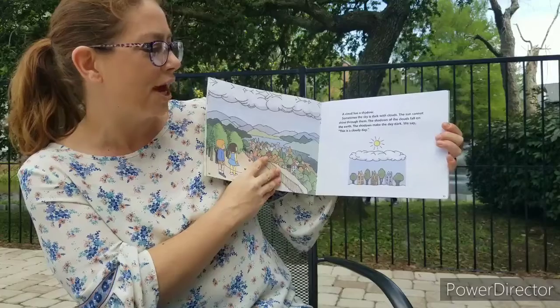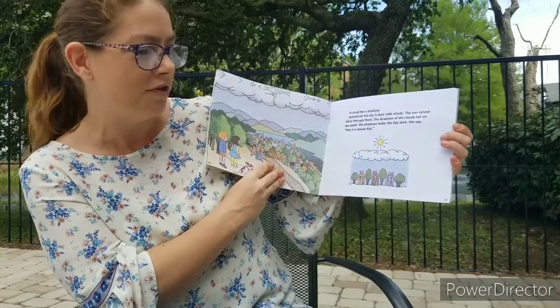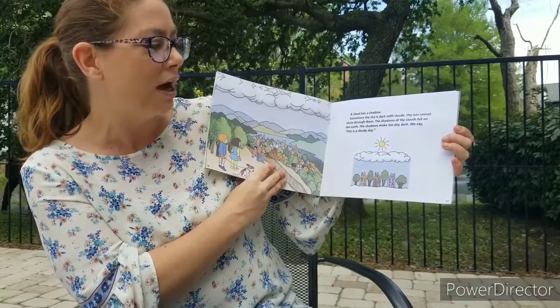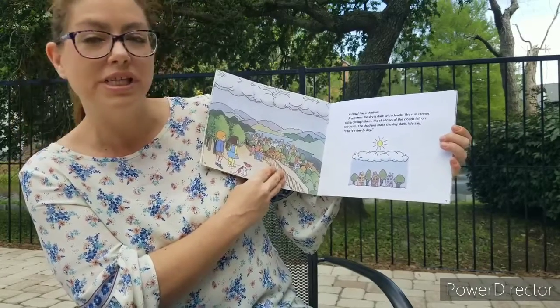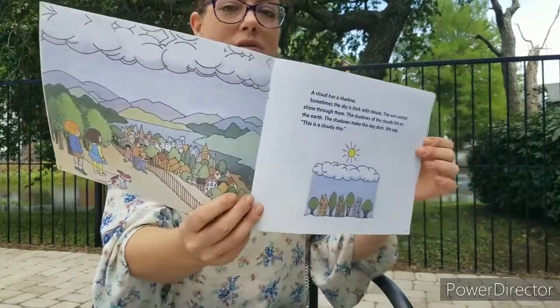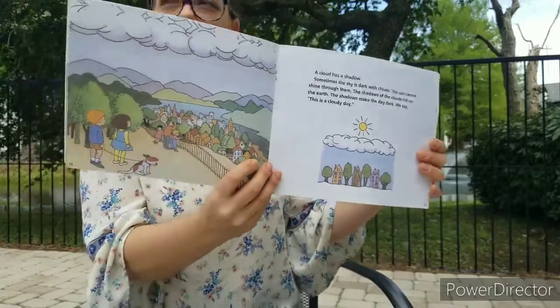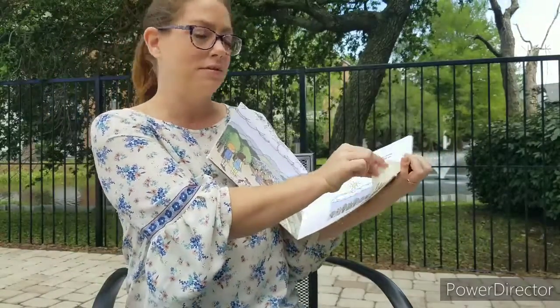A cloud has a shadow. Sometimes the sky is dark with clouds. The sun cannot shine through them. The shadows of the clouds fall on the earth. The shadows make the day very dark. We say this is a cloudy day. So the sun doesn't disappear, it is just blocked by the clouds.